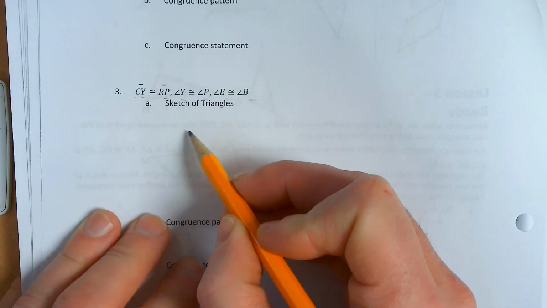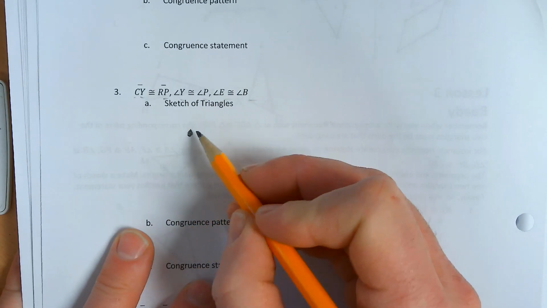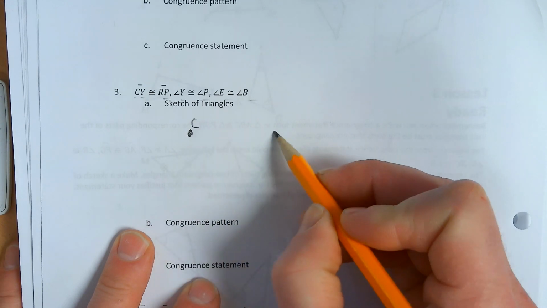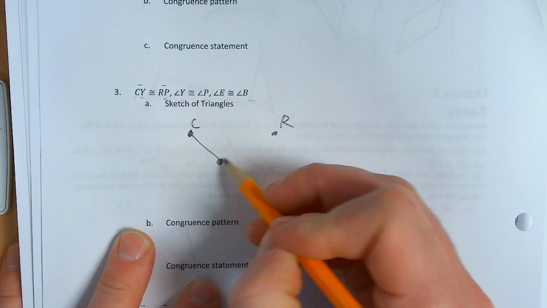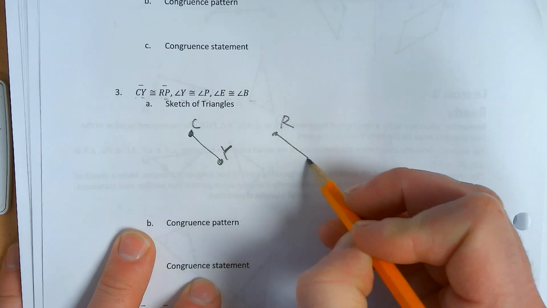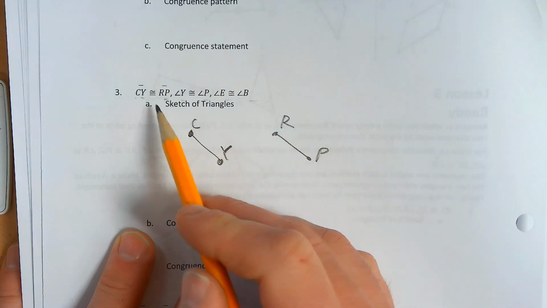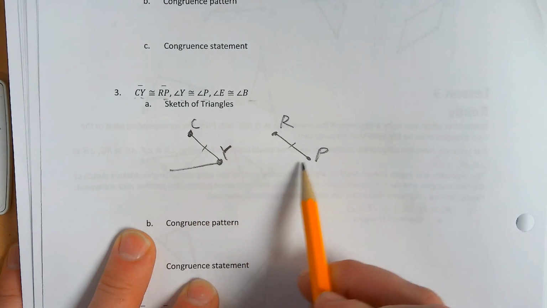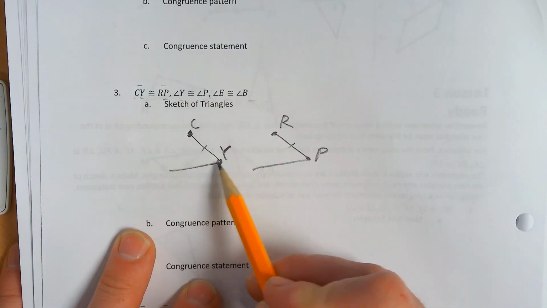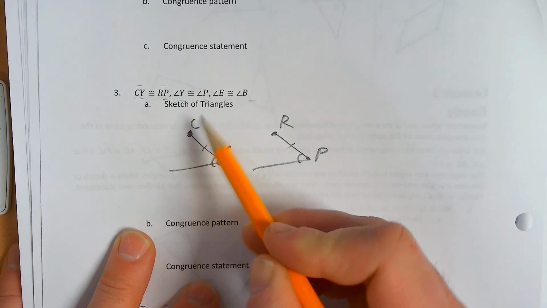Alright. I'm going to start with C and R, and that goes to Y and P. And then angle Y and angle P are congruent, so I can mark those.